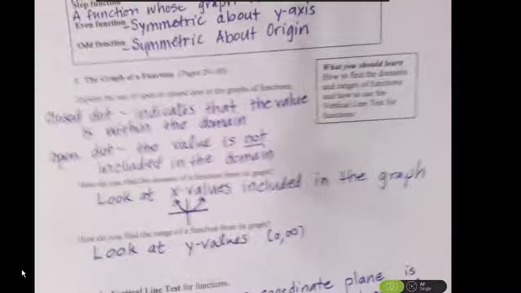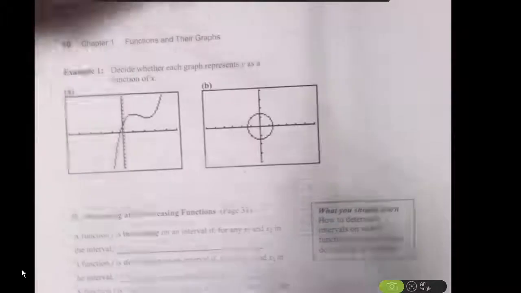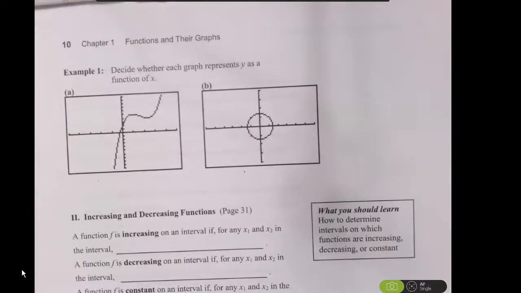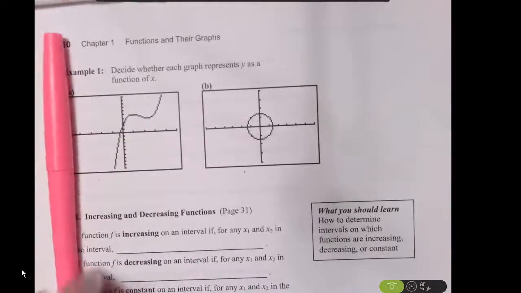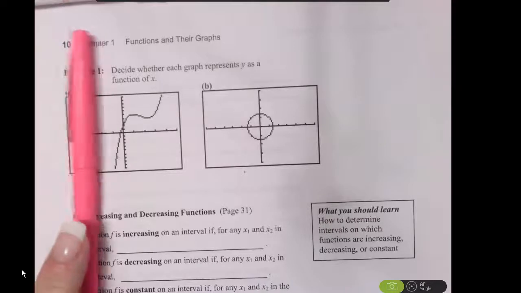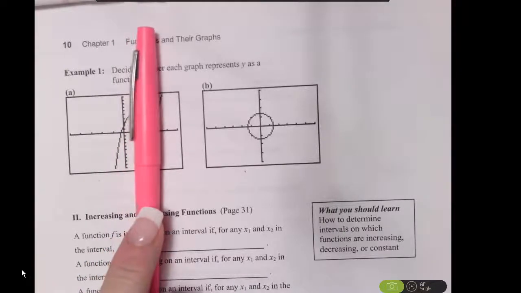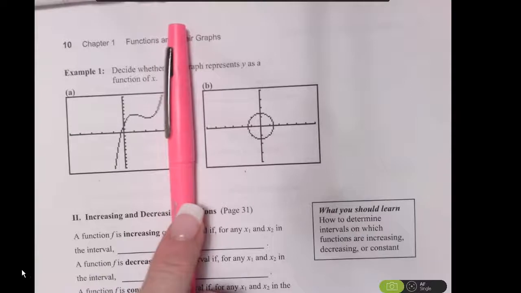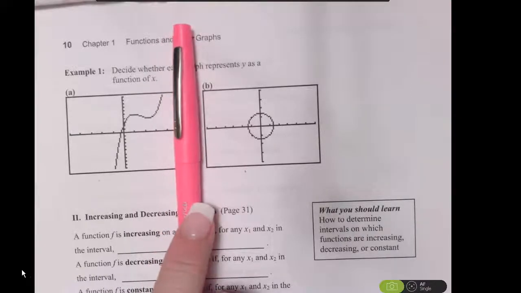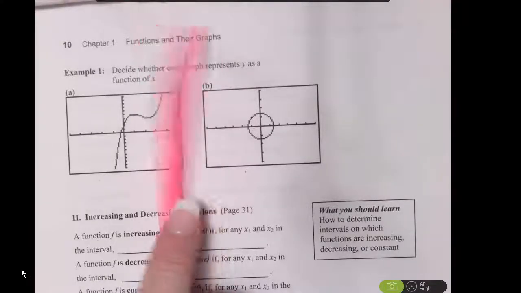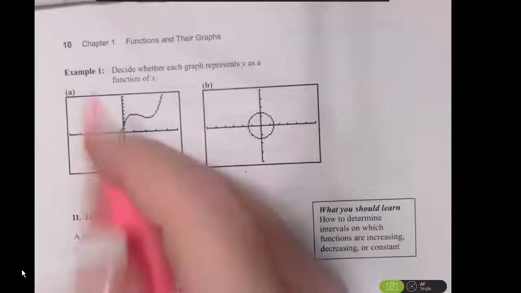Let's practice using that definition with some examples. In example 1, we want to determine whether or not each graph represents y as a function. This is where you can use the vertical line test. I actually like to think of it as the pencil test. I don't have a pencil handy, but I have a marker. If I move my marker across in a vertical line and it touches the function at more than one place, then it's not a function. I can roll my marker across in function A and never touch in more than one place. So therefore A is a function.